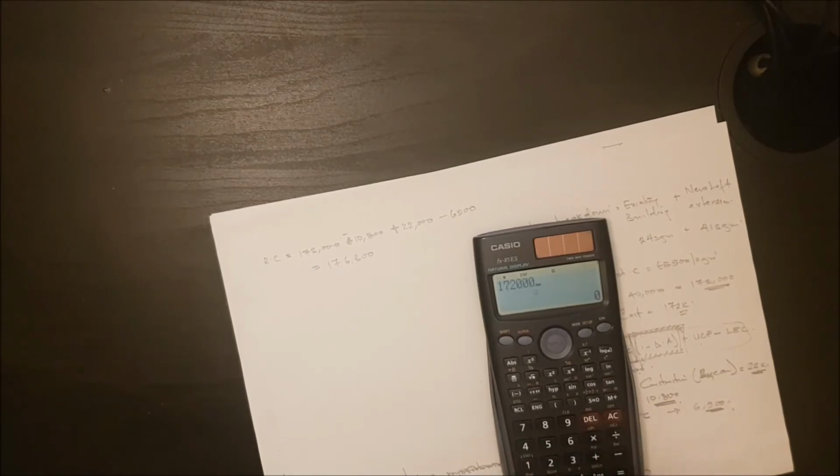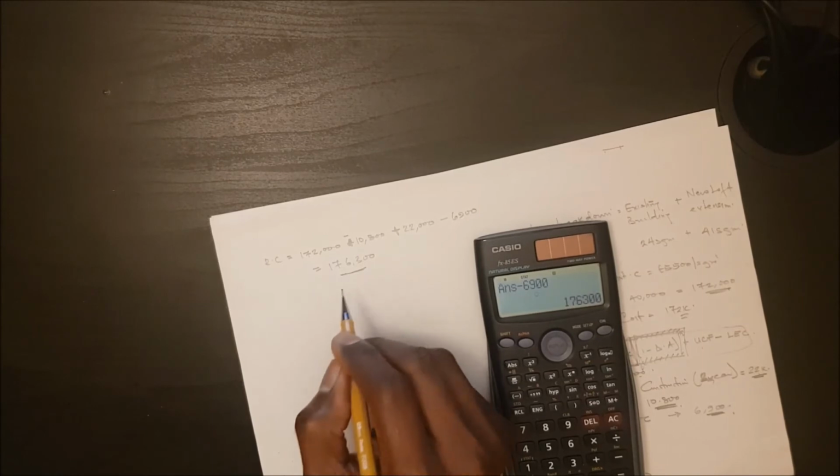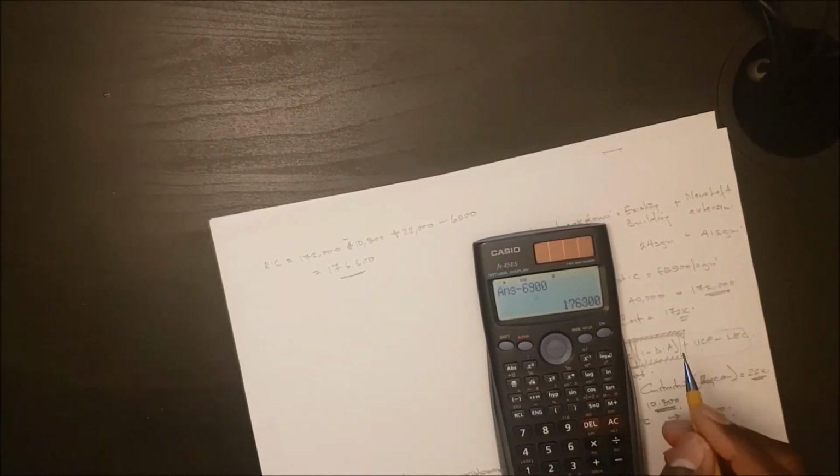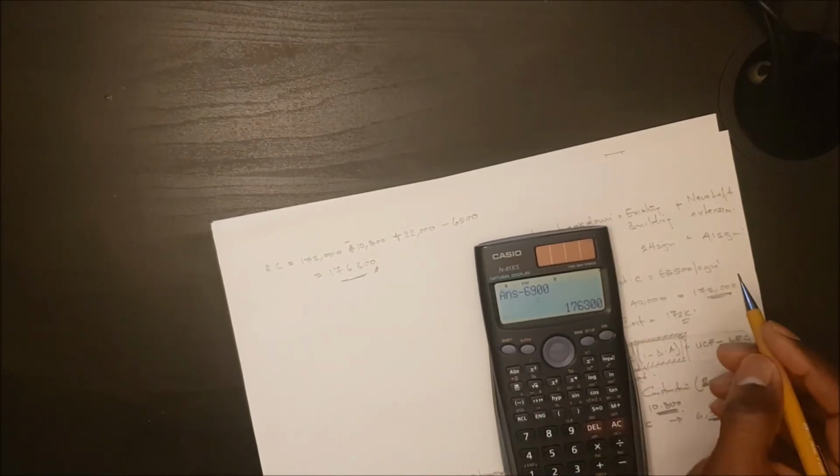$172 minus 10,800 plus 22 less 6,900, and this gives us 176,300. That is the replacement cost for the property.